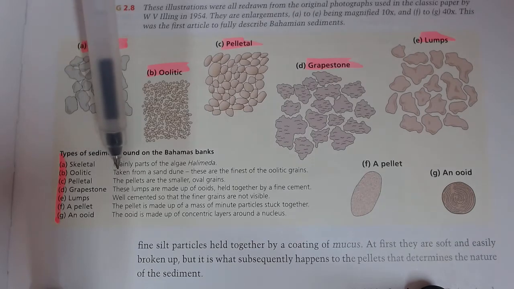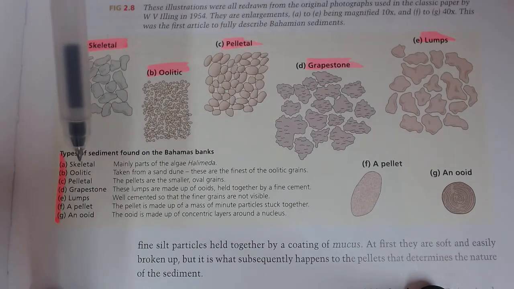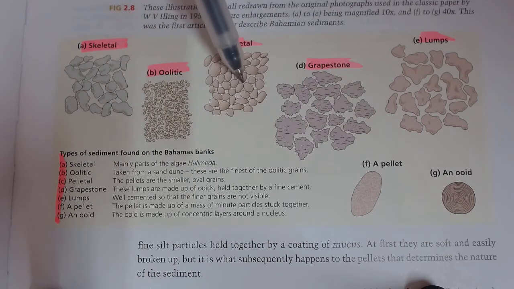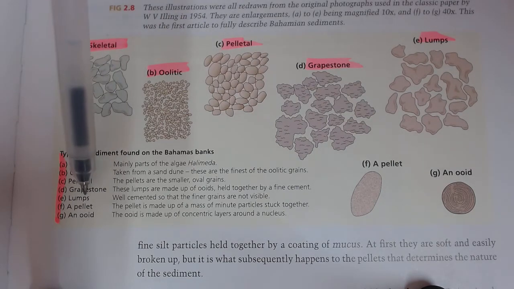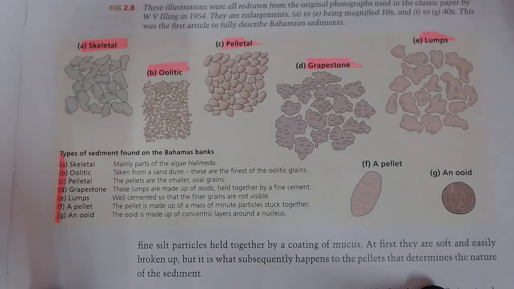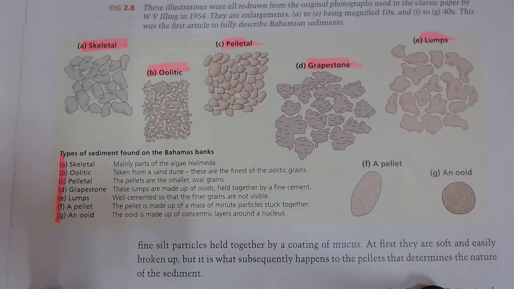Oolithic, taken from a sand dune, these are the finest little grains. If you look at pelletal, the pellets are the smaller oval grains like this. A little bit different. And then grapestones and lumps, these are grains that have been cemented or held together. Don't get too hung up on knowing those off by heart, but this is the kind of stuff we're working with here. Mainly it's oolithic, and it comes from what we've just talked about.